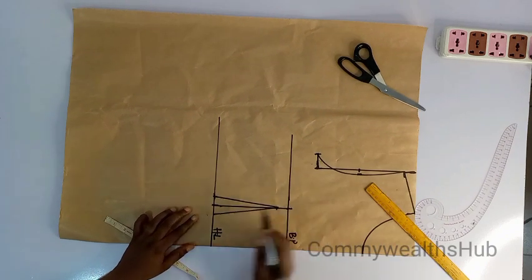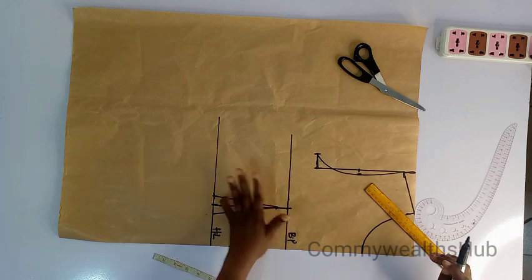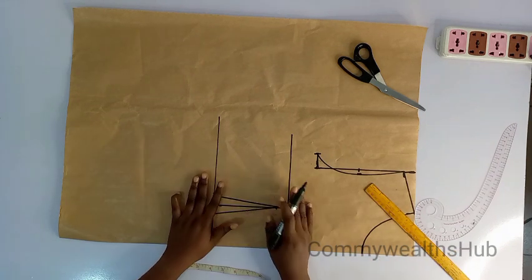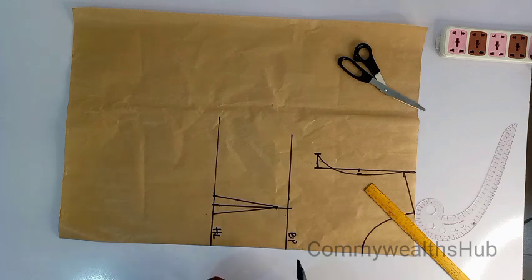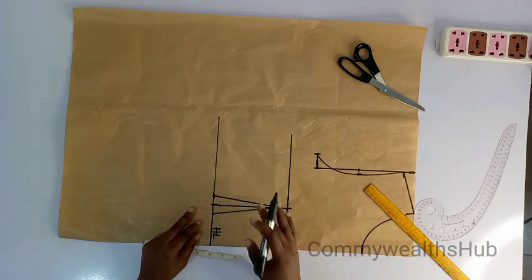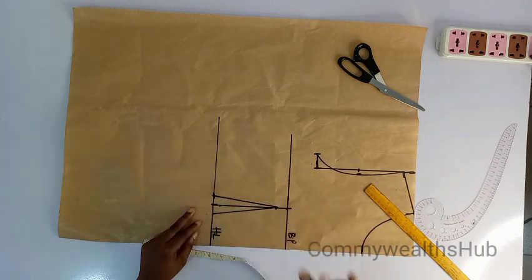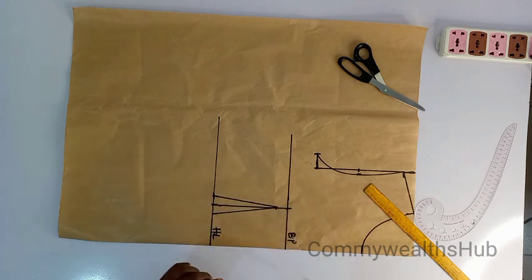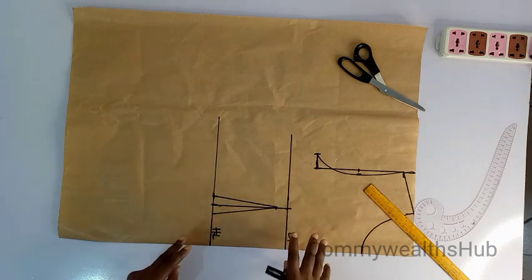Now we are done creating our dart. This is how a dart looks. This is what's called a single point dart. Now the next thing we want to do is to input the remaining measurements for this particular pattern drafting, and we are done with the front pattern.